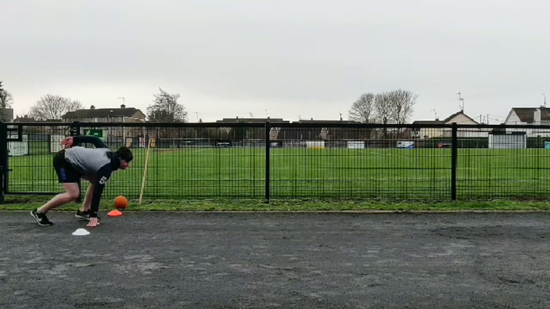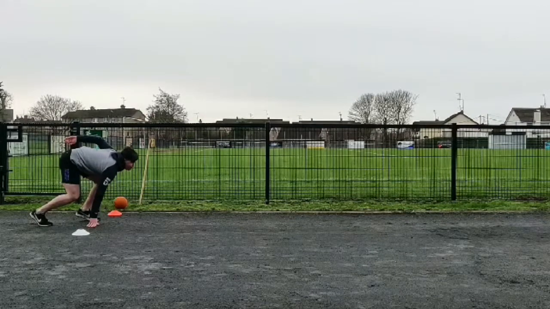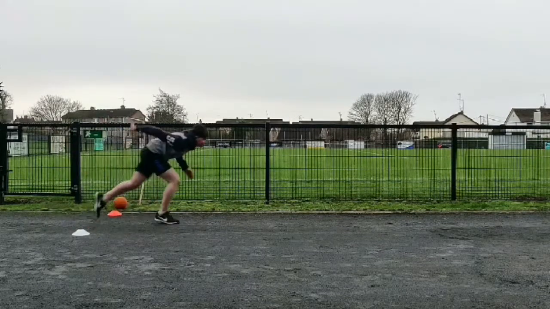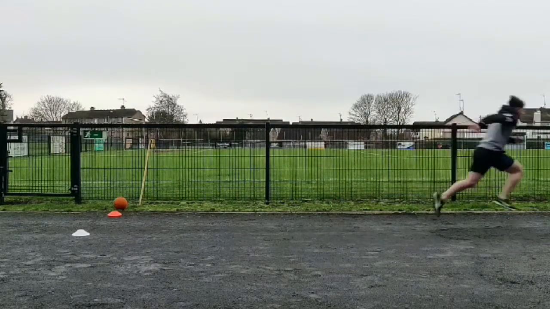Jason also displays a poor arm drive. Ideally we would prefer to see the hands come up to face level. His heel recovery is also quite poor. During the swing phase, the heel should recover from a lower to higher position.